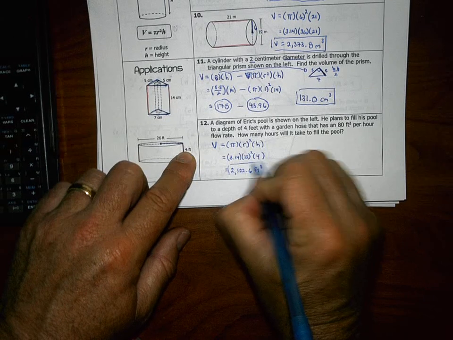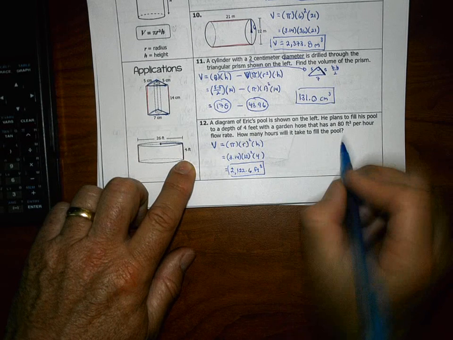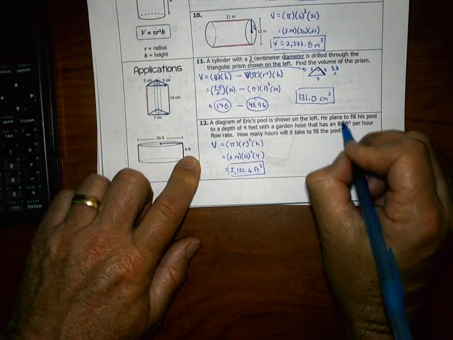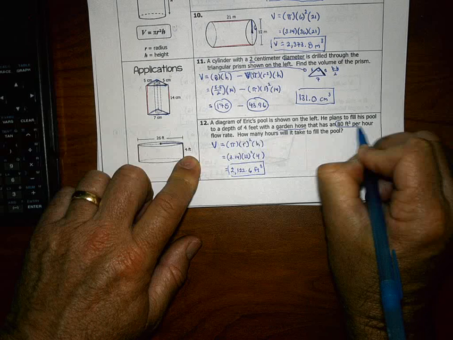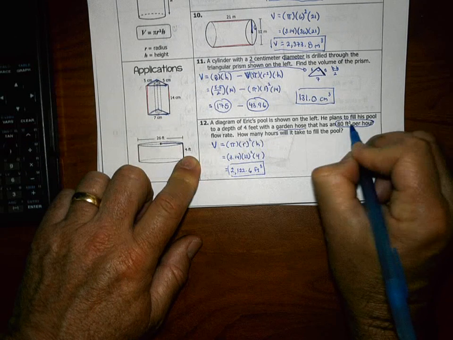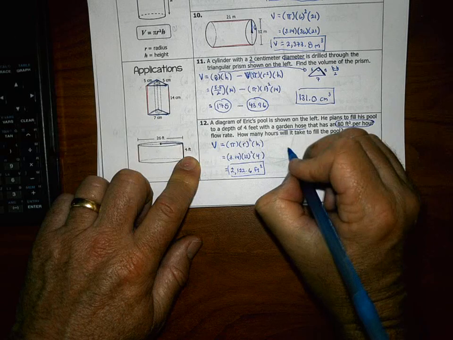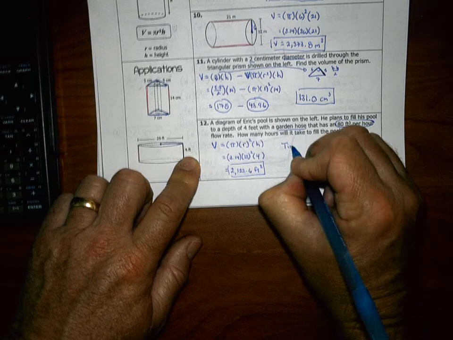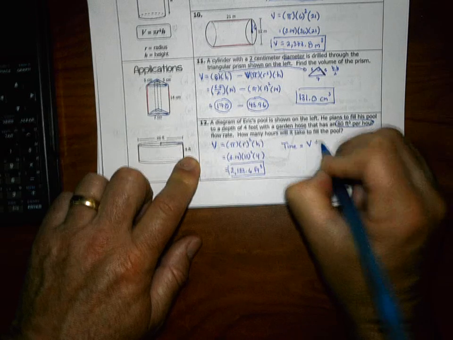The problem asked for how many hours will it take to fill the pool. Well, we know that we're filling the pool with one garden hose. It fills the pool at 80 cubic feet per hour. So I want to know how many 80 cubic feet are there in this. So what am I going to do? Well, to figure out the time, I'm going to take the volume and then I'm going to divide it by 80 cubic feet, okay?